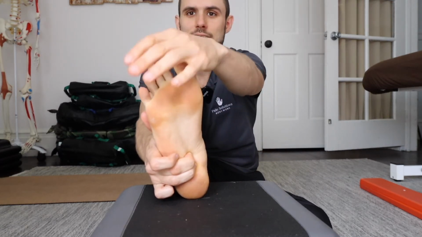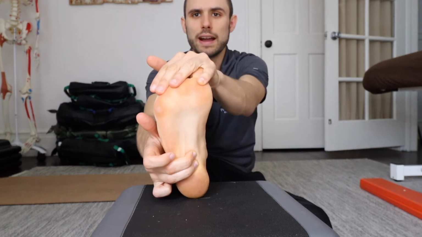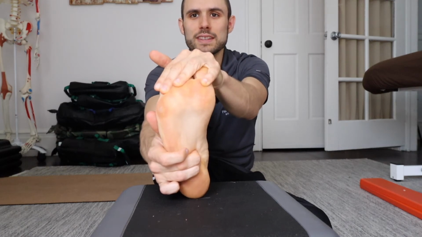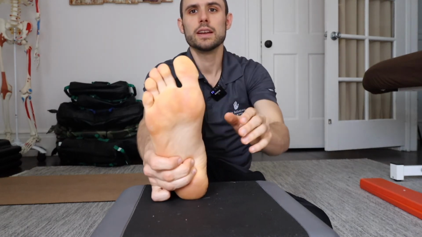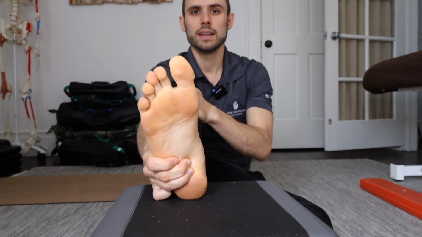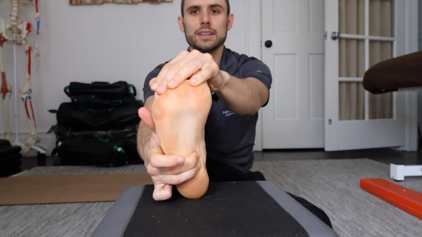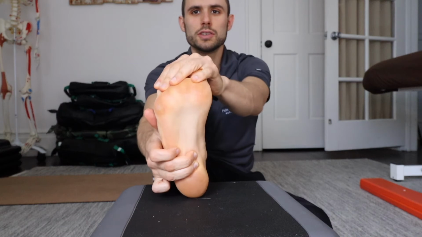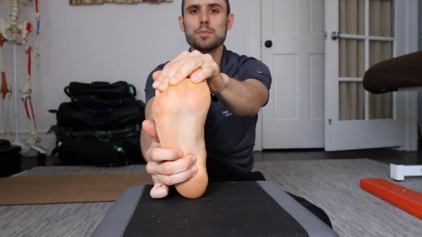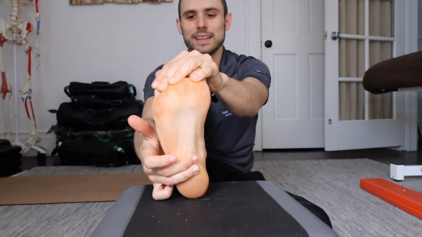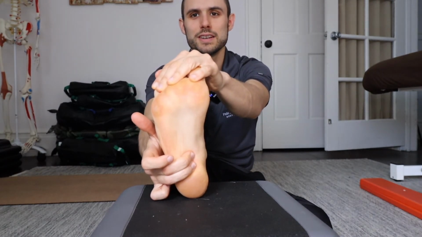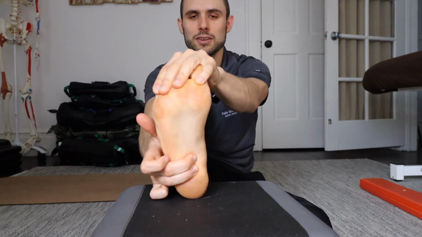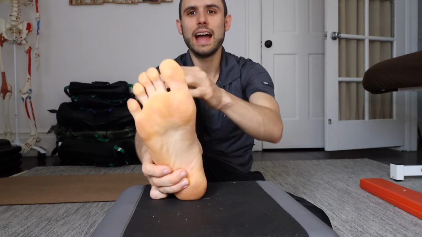Second step, I want you to take your other hand, pull your toes back this way, and press that exact same spot again with the same amount of pressure. Now, you'll either have one of two results. You put the toes back and it hurts less, or it hurts the same or more. If you pull your toes back and it hurts less, that means that you do not have plantar fascia, that the problem is really deeper to the plantar fascia. If you pull your toes back and it hurts about the same or more, that means that you do have plantar fasciitis.